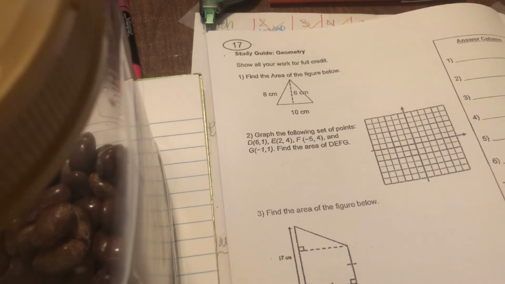And if you want to do it problem by problem and hit pause, try it and go back, that's fine. Or if you just want to try it all and then watch it, whatever suits your fancy. So let's get a head start and start number 1.